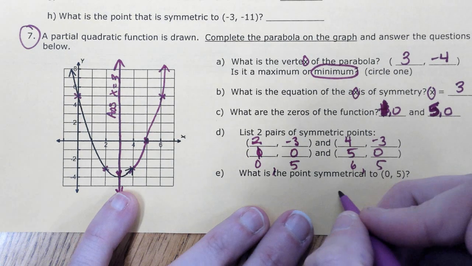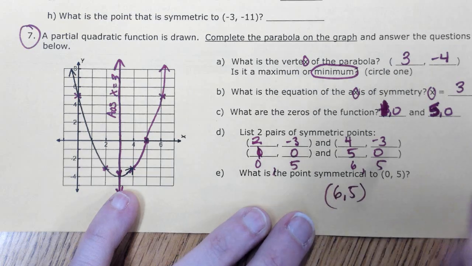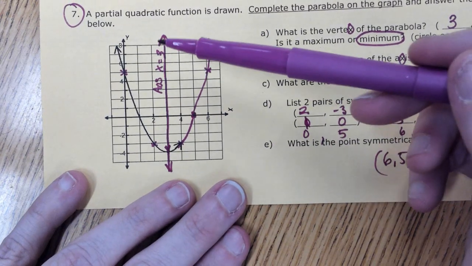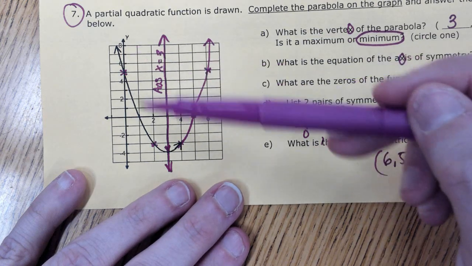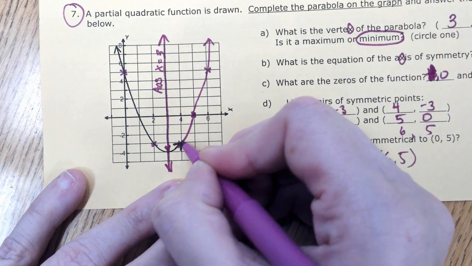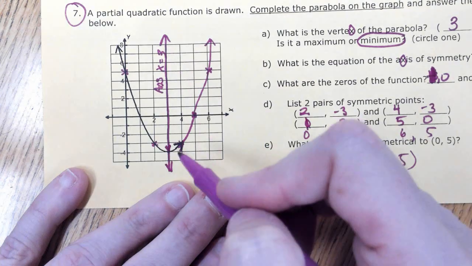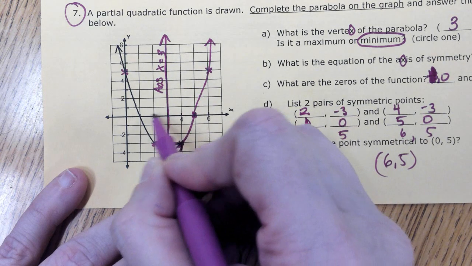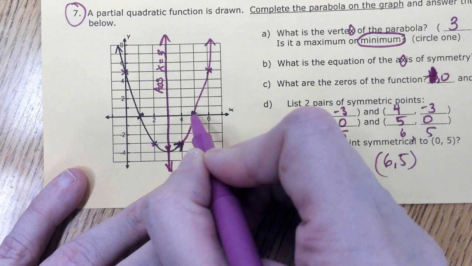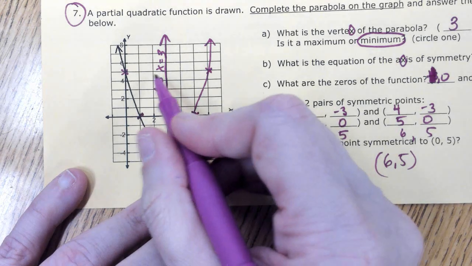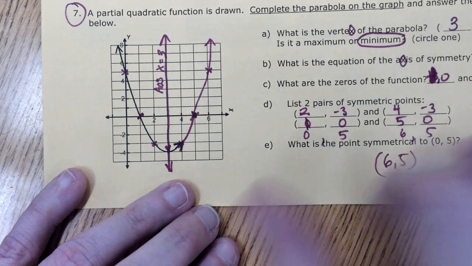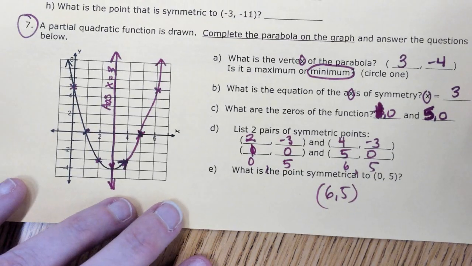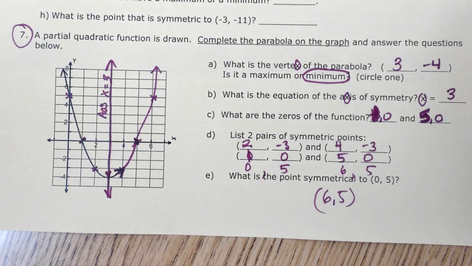What's the point symmetrical to 0, 5? 6, 5. Okay, so don't forget, if you're trying to fill out a table here, if they give you something like this where it stops right here, remember, you can use the axis of symmetry. If you have a point 2 to the left, you're going to have another point that matches it 2 to the right. If you have one 3 to the left, you're going to have one 3 to the right from the axis of symmetry, and you can build out the rest of your parabola that way. All right? If you have any more questions, make sure you jot them down so I can answer them for you tomorrow.